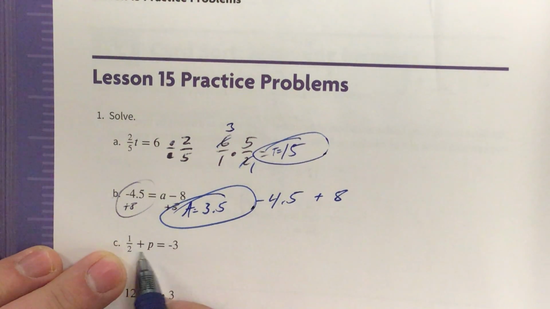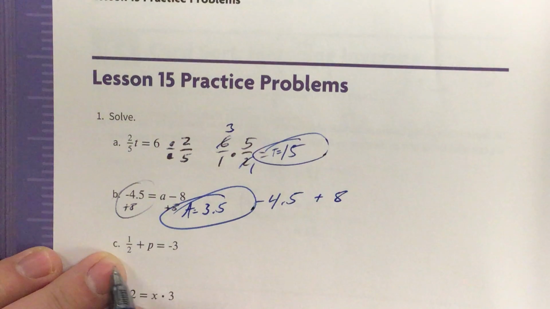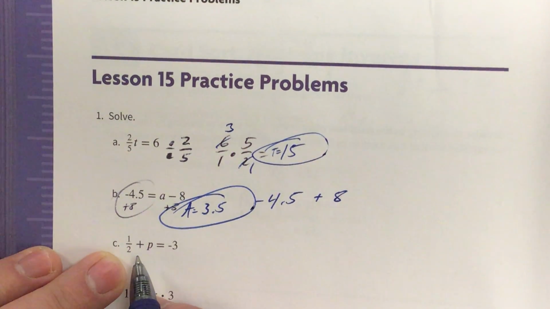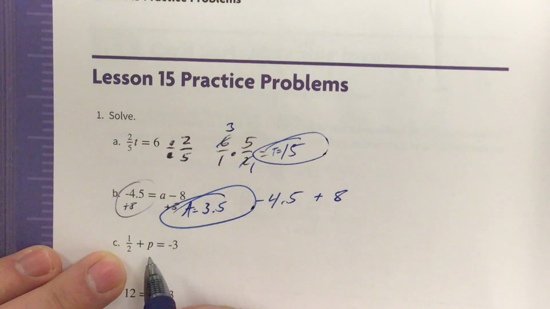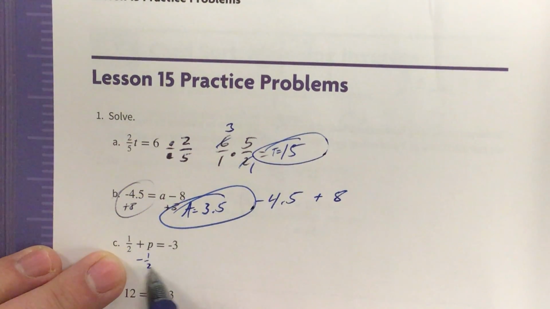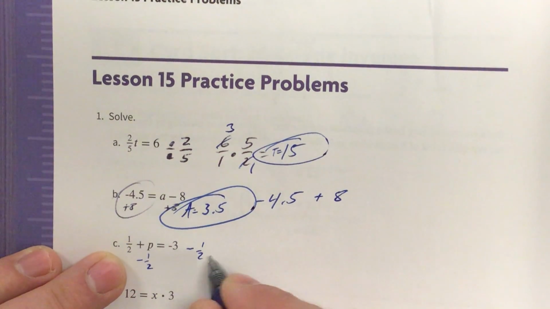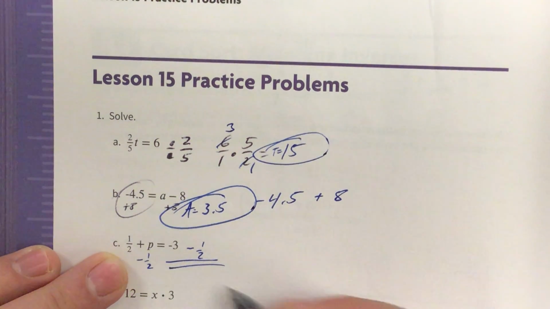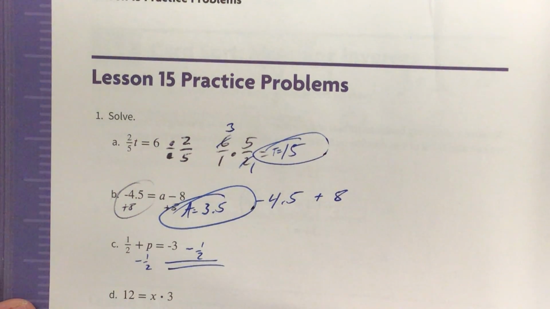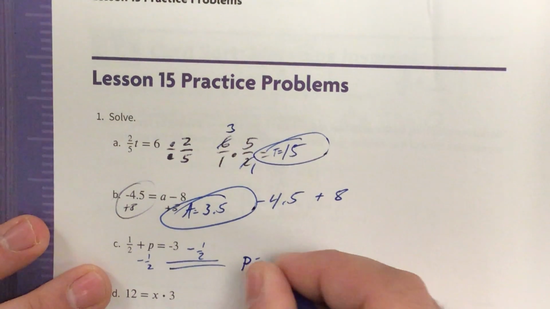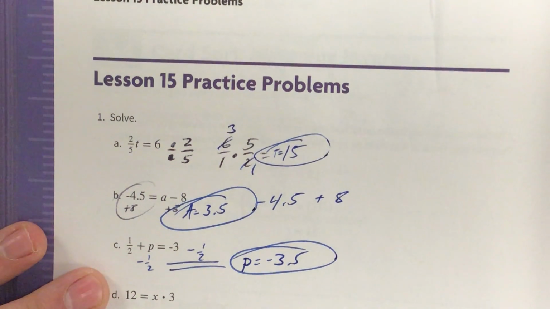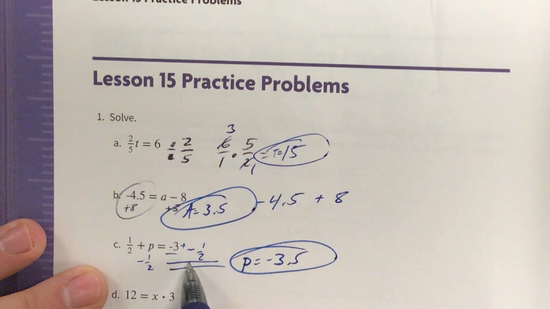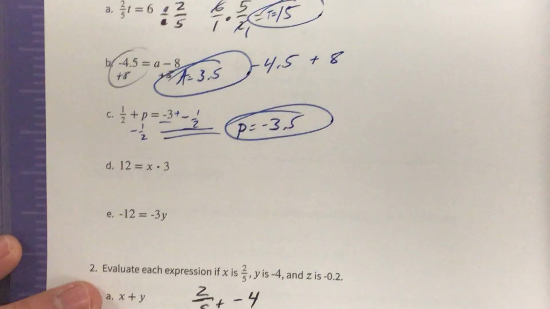Again, looking at what's happening to the variable. What am I doing to the variable here? Adding a half. What's the opposite of adding a half? Opposite of adding is subtracting. So negative 3 minus a half. So you're $3 in a hole and you spend another half a dollar. Colin. Negative 3.5. Yeah, or 3.5 if you prefer a fraction. Signs are the same there, remember, so you add them together. Take the sign.